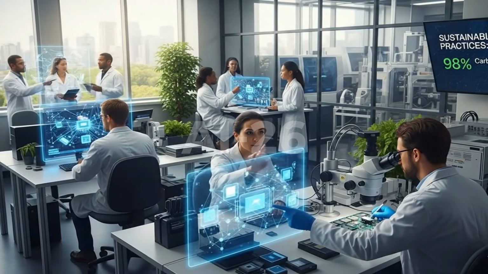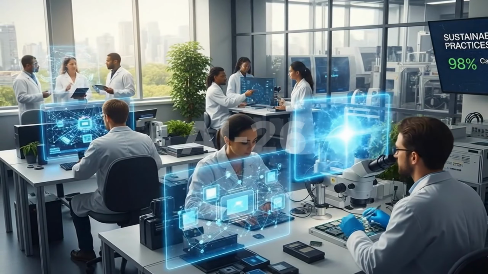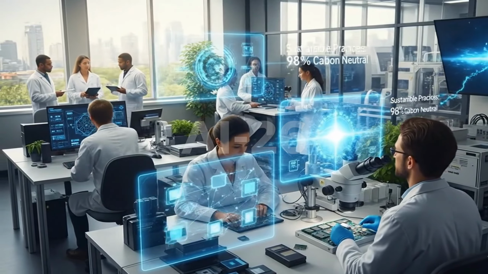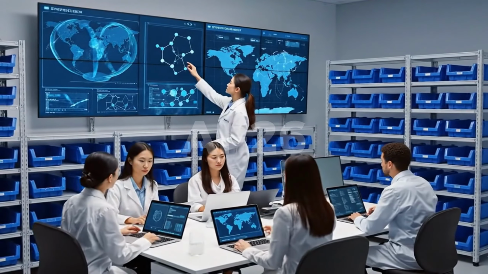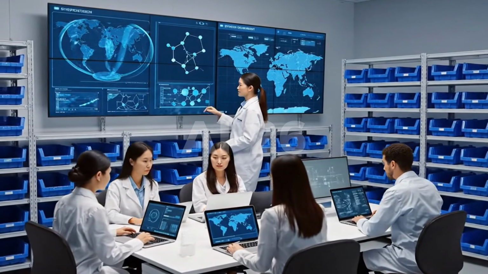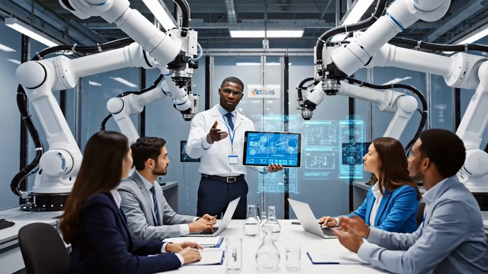Our sustainable practices are showing a 98% carbon neutrality rate this quarter. That significantly reduces emissions. Developing next-generation quantum dot display technology, we combine fundamental research with practical manufacturing.